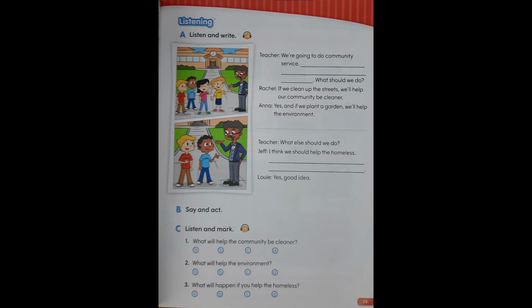Number 3. What will happen if you help the homeless? A. They'll be clean. B. They'll have work to do. C. They'll help the community. D. They'll have food to eat.